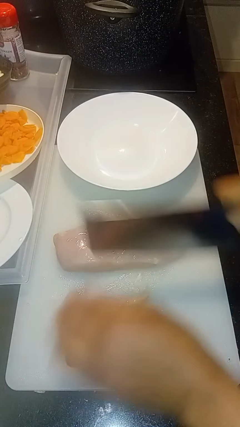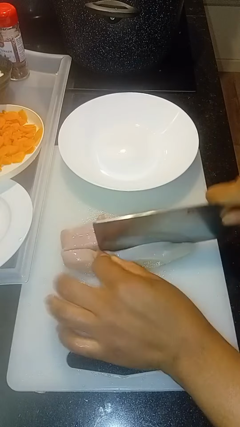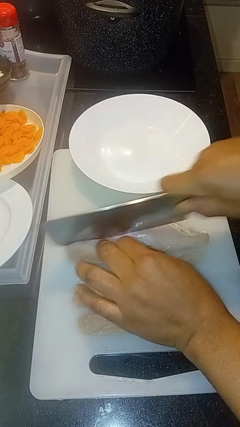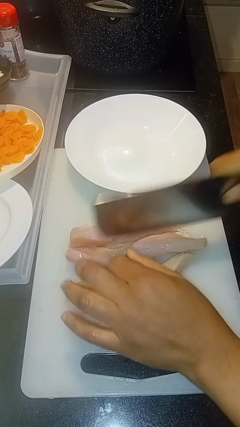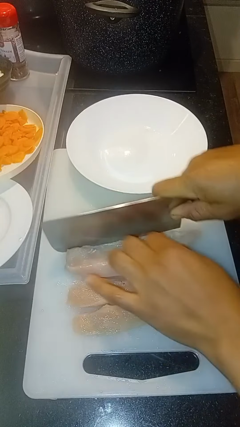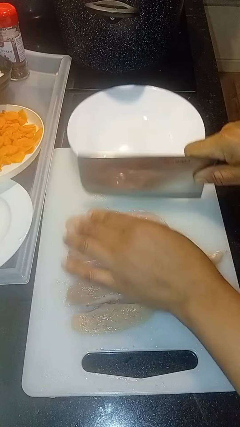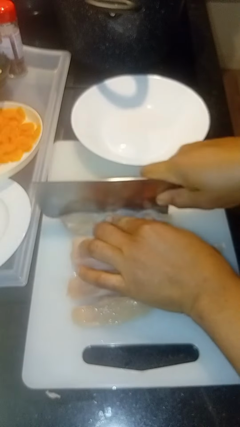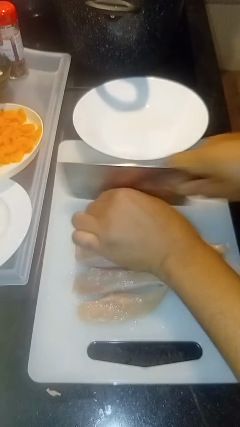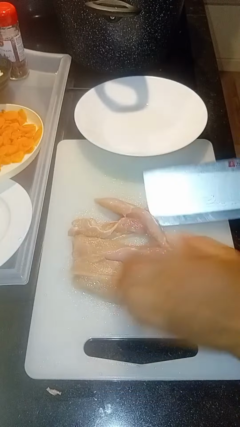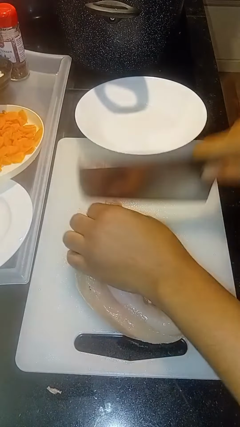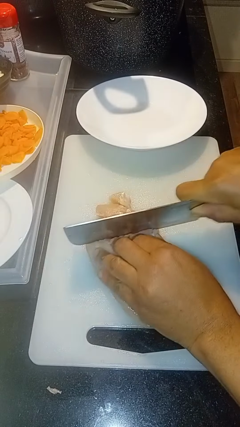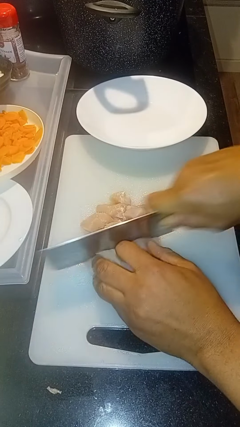Slice it like this. So I'm slicing the chicken in a cubes form, cubes shape.